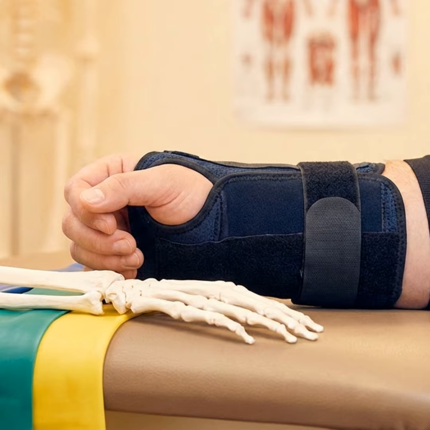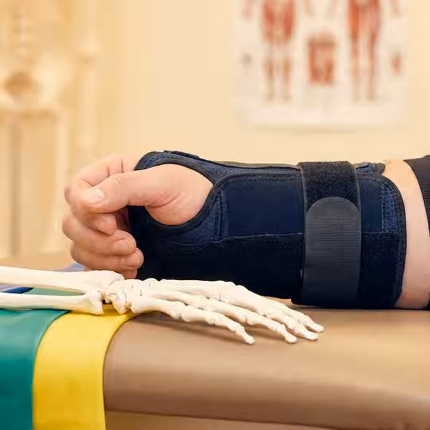First up, on your AP view, you have to trace Gilula's 3 arcs. Think of it like this. You should be able to draw 3 smooth, unbroken curves along the carpal bones. If you see any kind of step-off, any break in one of those smooth arcs, something is wrong. That's your sign of a potential fracture or, more importantly, a ligament injury.